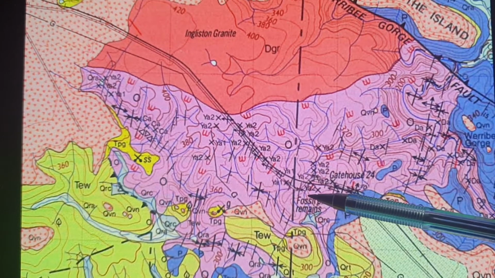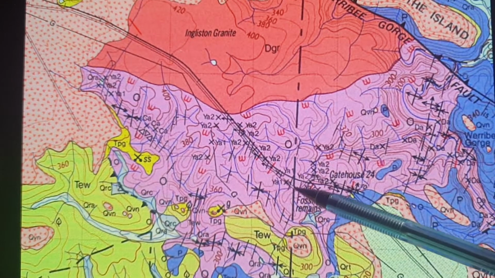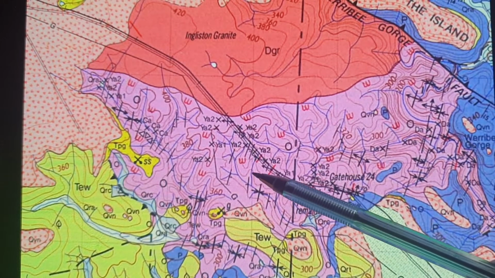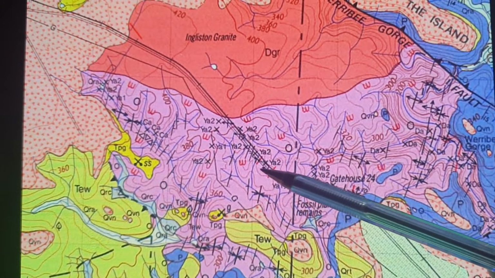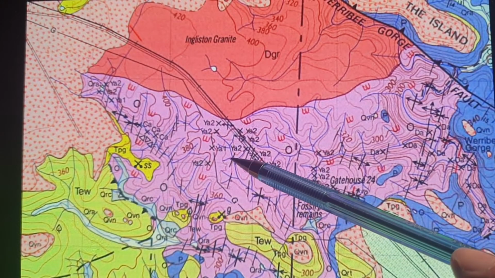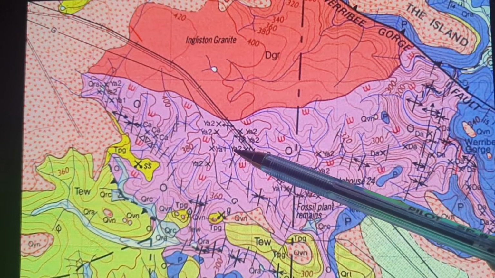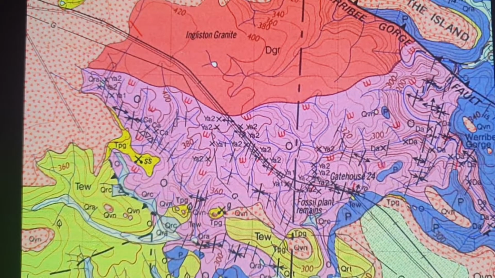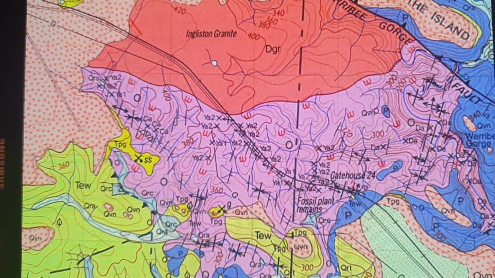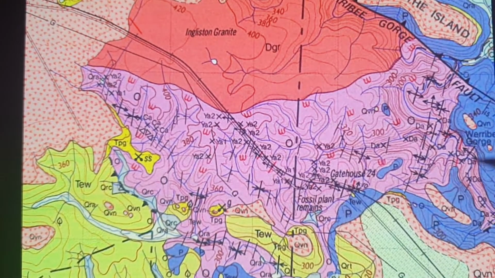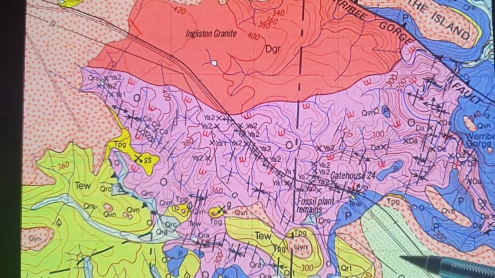So you've got fossil plant remains, gatehouse, so you can actually track through there. But you've got a lot of them in the roadway, so there's probably a lot of road cuttings where you can actually see the fossils. And you also have the train line as well. And you've got strike and dip, so you probably wouldn't have to walk far to find a fossil locality in this place. So you shouldn't get lost. All around here is pretty much just farmland.